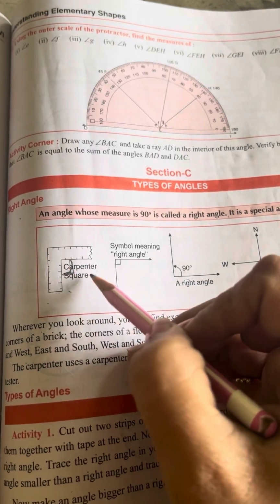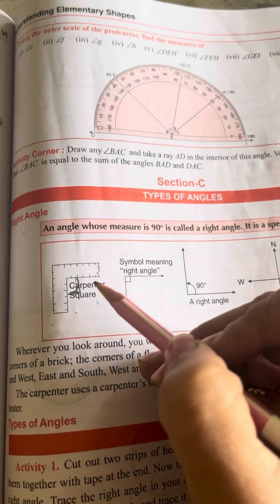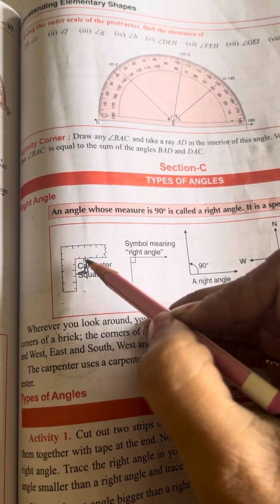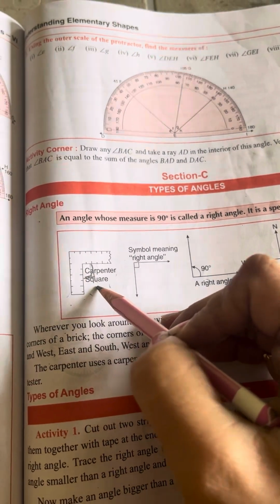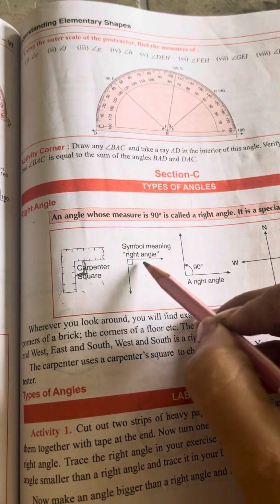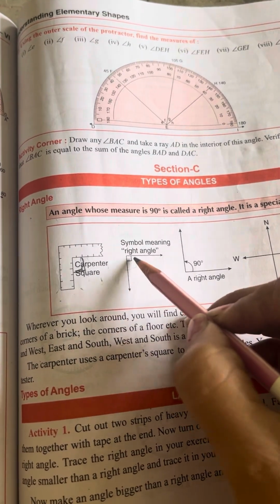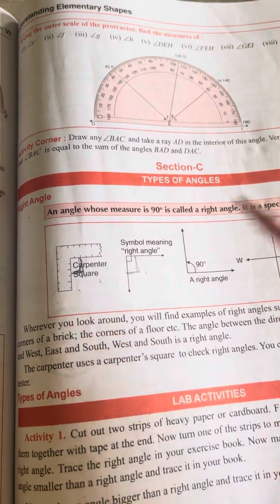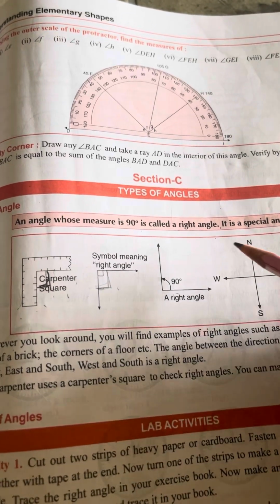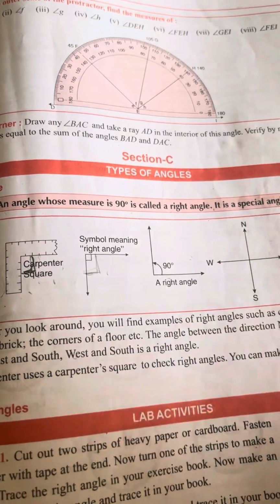The carpenter square, if you have seen it, makes an angle of 90 degrees. This square is the symbol of making a right angle. Then this is your right angle.